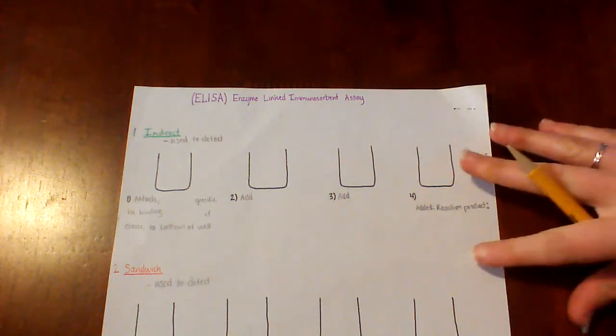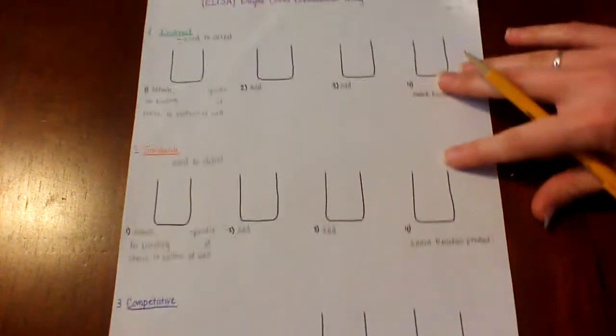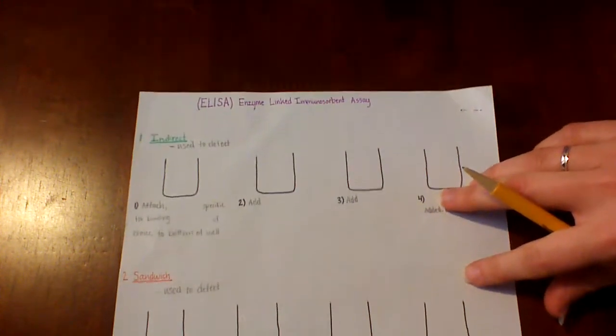For this video, I'm going to be talking about the ELISA assays. These are used for detecting antigens or antibodies in blood serum. And there are three different methods that are used: the indirect method, the sandwich method, and the competitive method. So for each one of these, I'm going to go through the steps and specify which method detects what and how they're used.